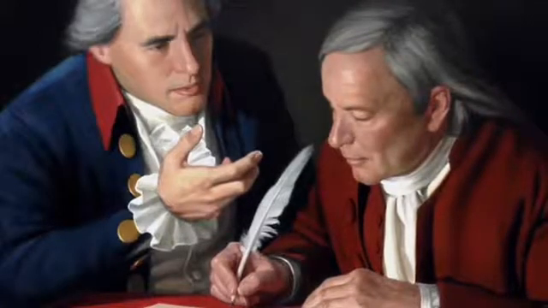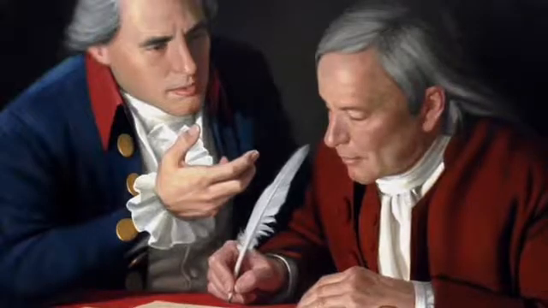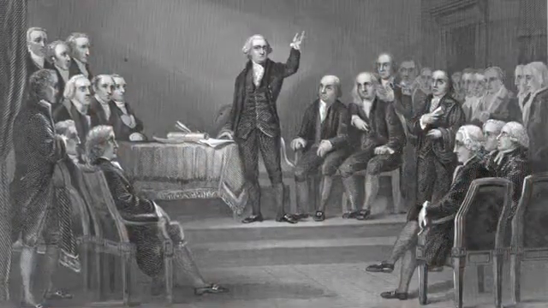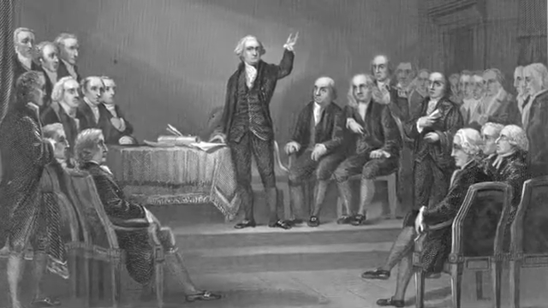What was the Great Compromise? The Great Compromise, which was also known as the Connecticut Compromise, was basically an agreement between large states and small states regarding how much power each state would have under the U.S. Constitution. There was more to that, though.